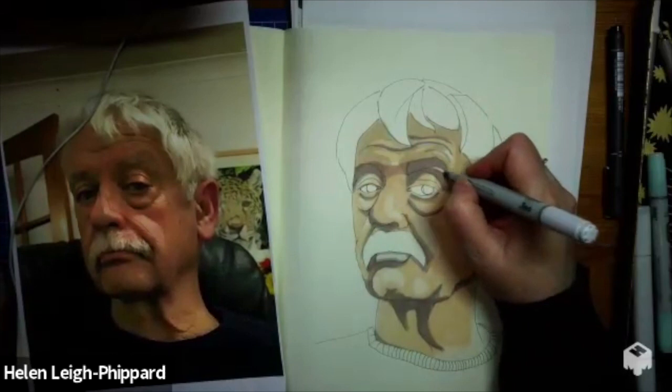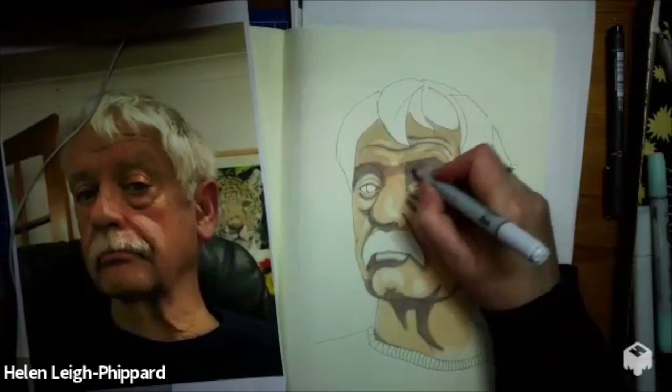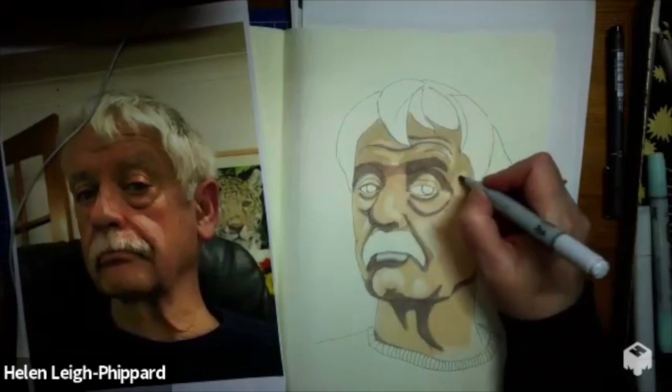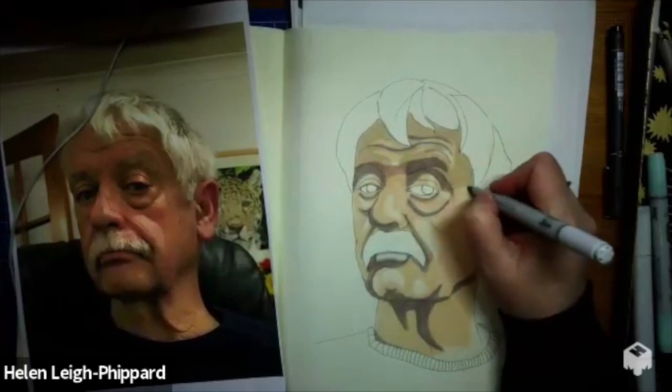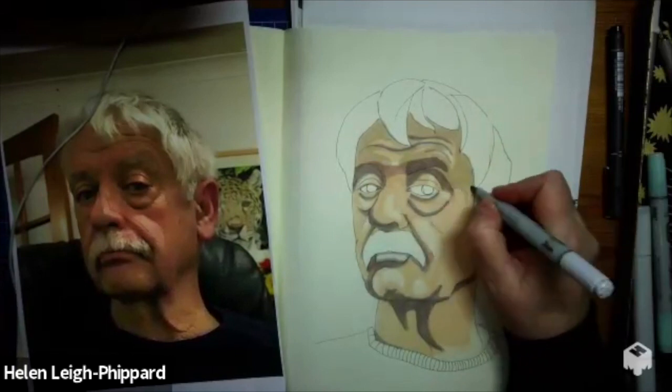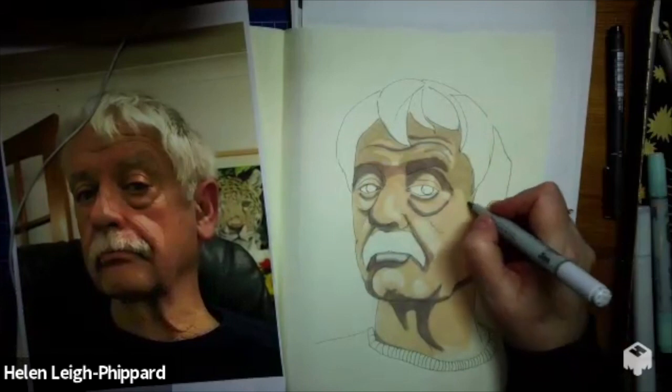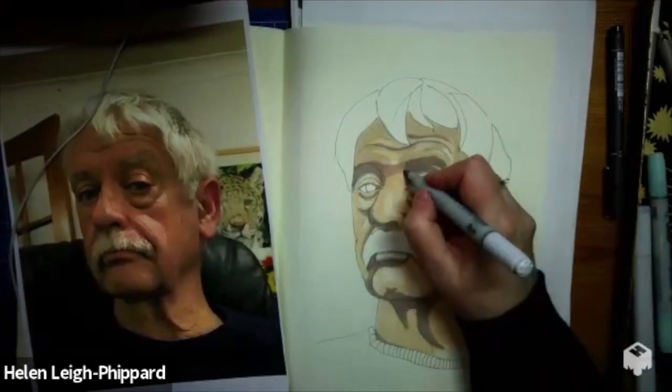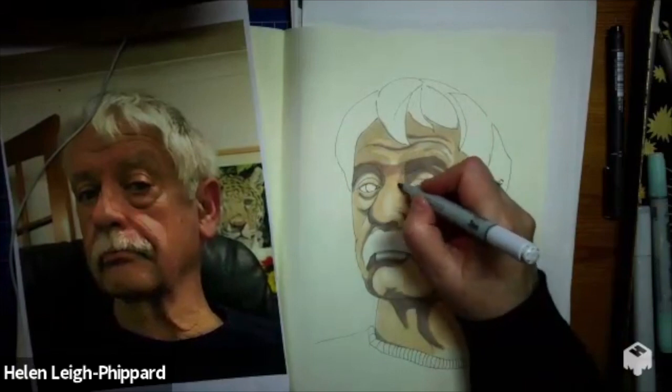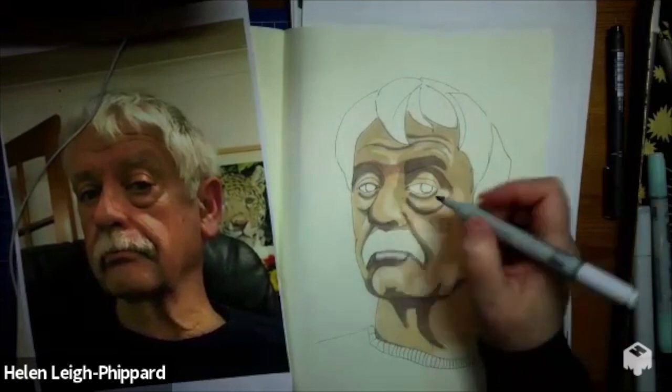So I think the shadow here goes pretty much from the side of his eye all the way out. As I'm going, I am drawing over the areas where I did the darker shadow with the lighter color again, just to make the colors blend in so that the shadows look like they're all part of the same thing. It just helps with that blending.